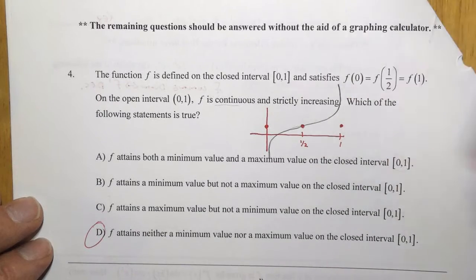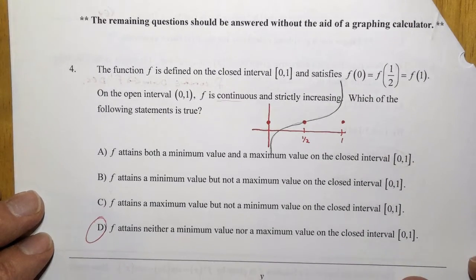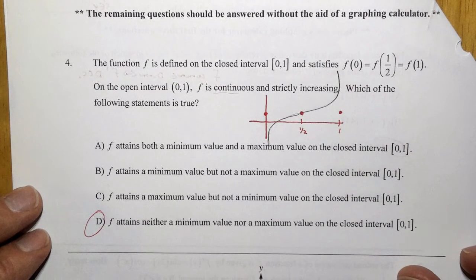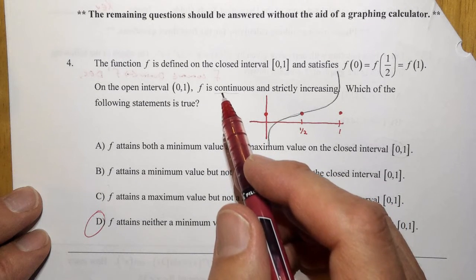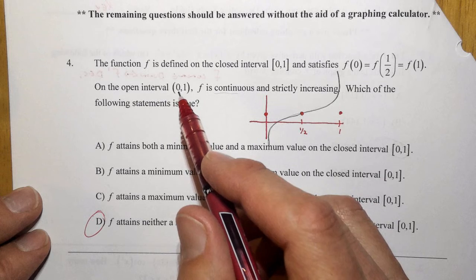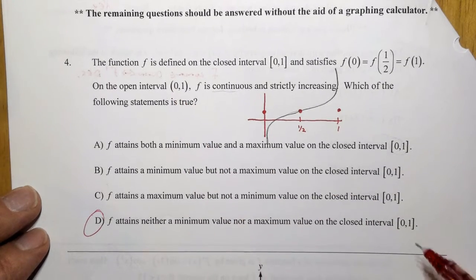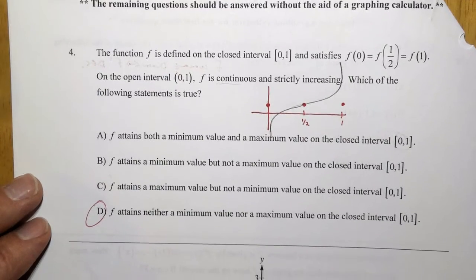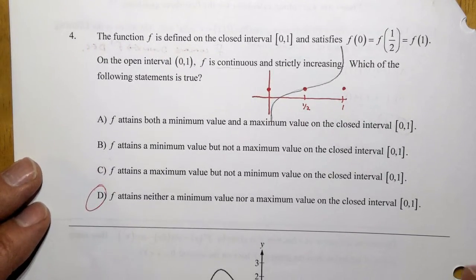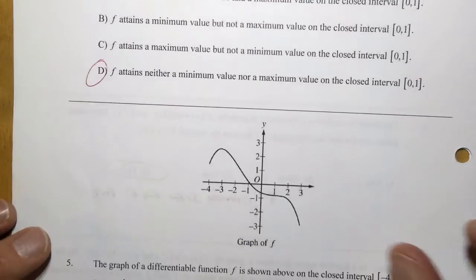All right. This is our extreme value theorem, in essence, being checked there. So they're asking us, remember, the extreme value theorem says continuity. We're only told continuity on the open interval, but they're asking us about the closed interval. So the extreme value theorem is not guaranteeing either a min or a max.